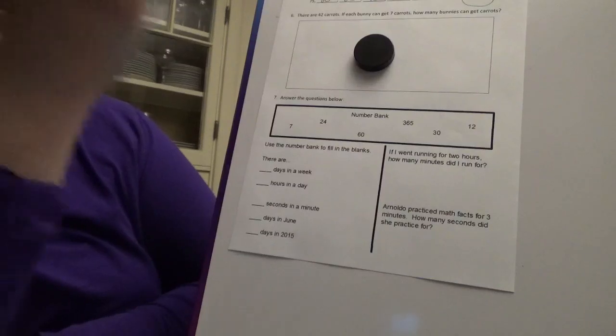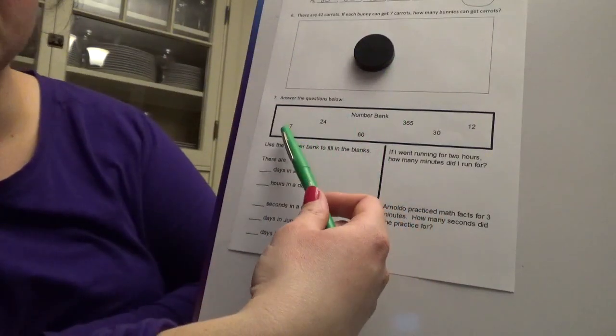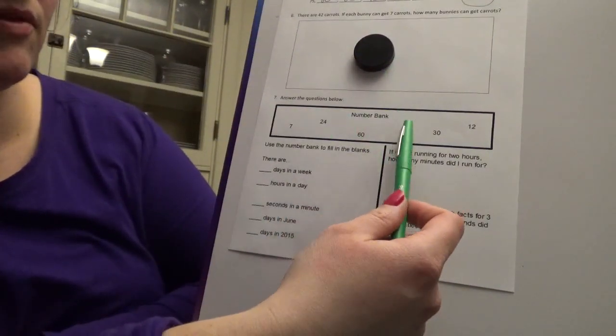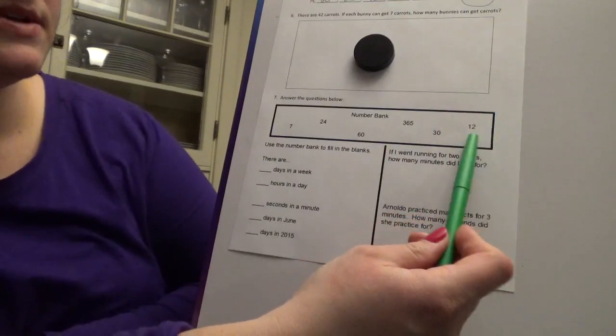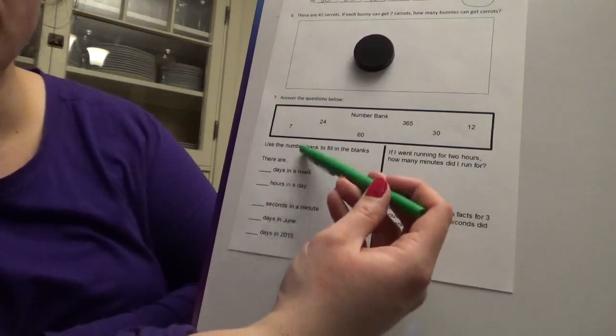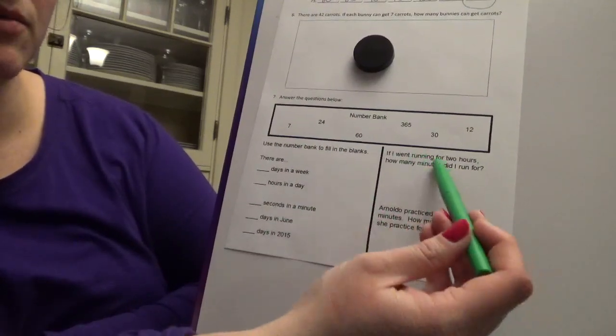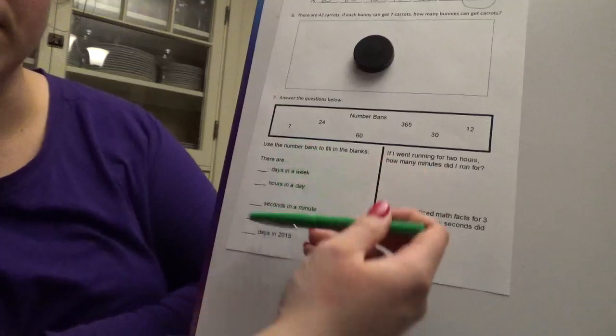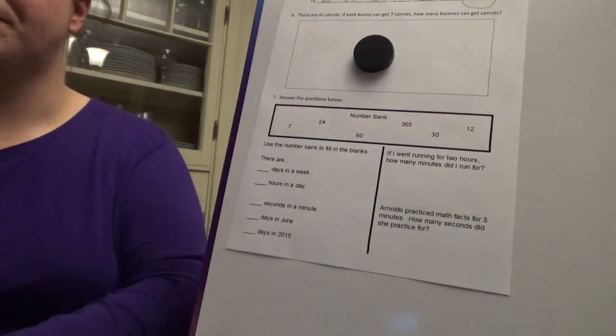So answer the questions below, and we have a number bank to use. You can see that we have 7, 24, 60, 365, 30, and 12. Using this number bank, I want you to answer these questions over here on the left-hand side. Don't answer these yet, we'll do that together. Take a minute, go ahead.